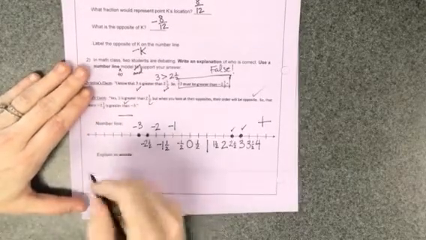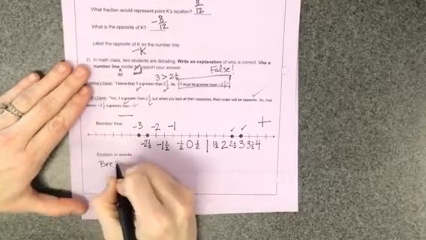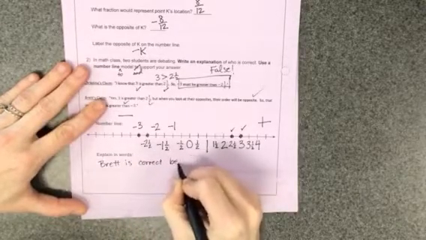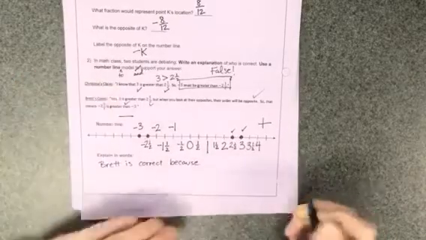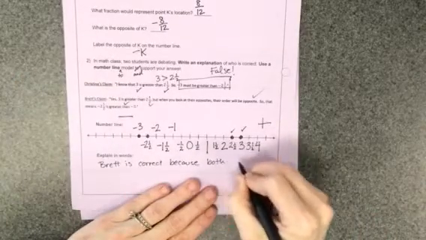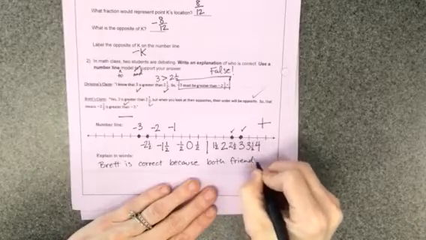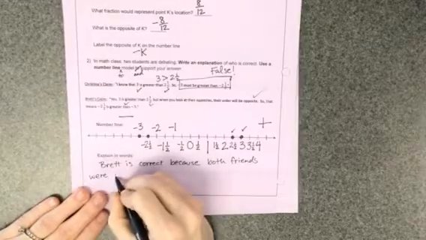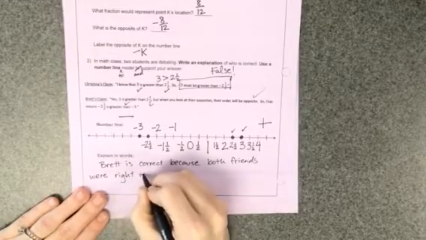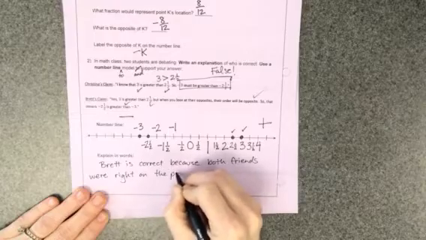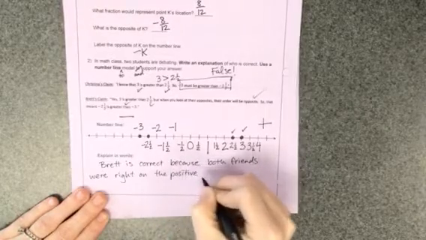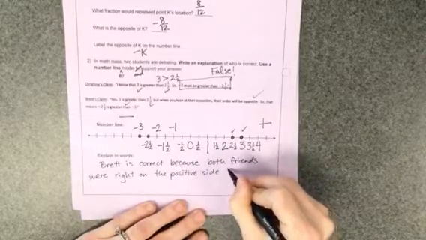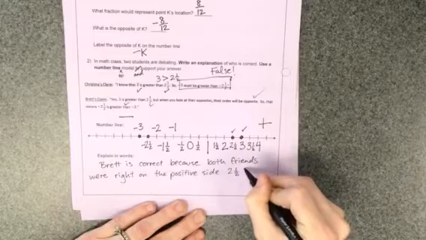At the end of the day, Brett is correct because both friends were right on the positive side, right? They both agreed on that, that 2 1/2 is less than 3.